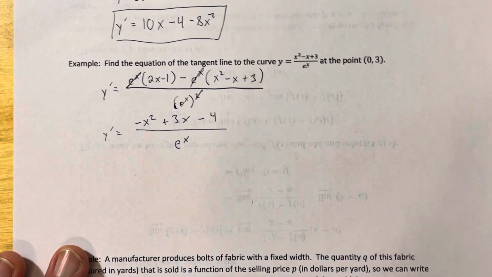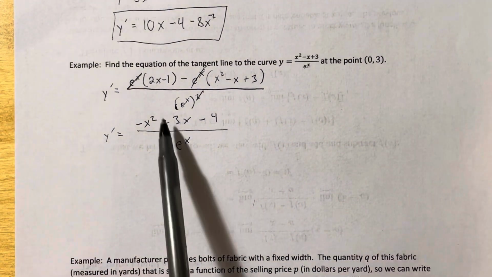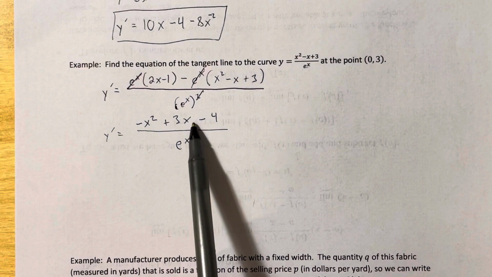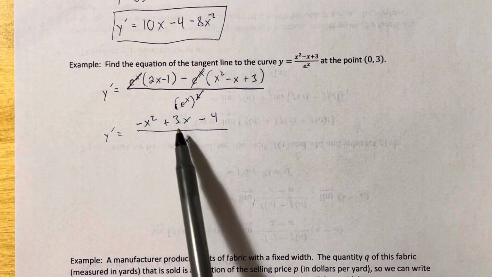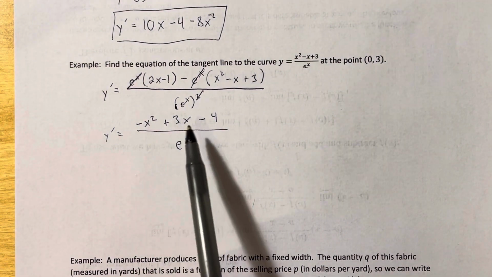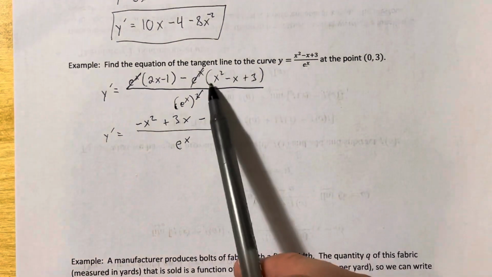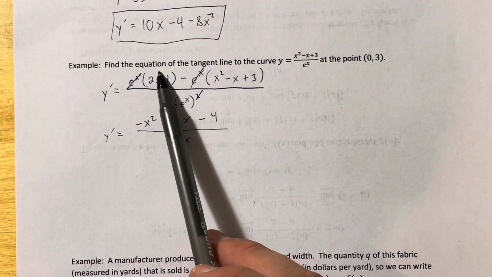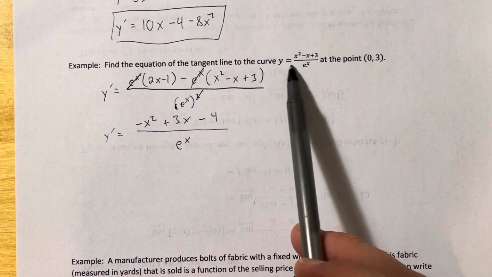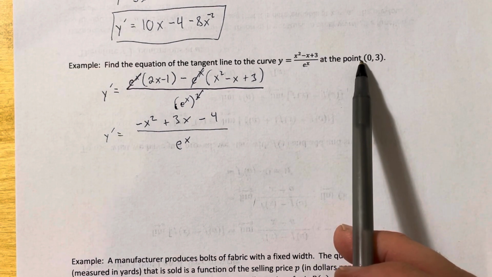Okay? And then I could, if I wanted to, go through some steps of simplifying this, see if I could factor my numerator, which maybe I could, maybe I couldn't. But I'm not going to bother with that because what it's saying here is that I'm looking for the equation of the tangent line to this curve at a specific point.